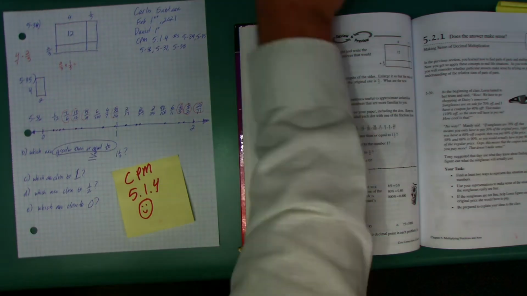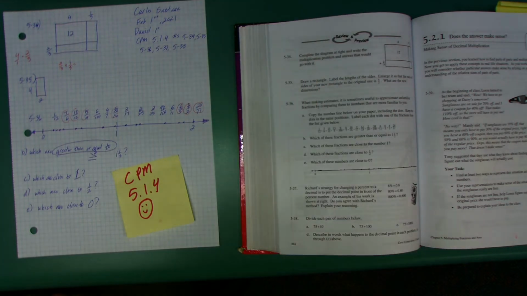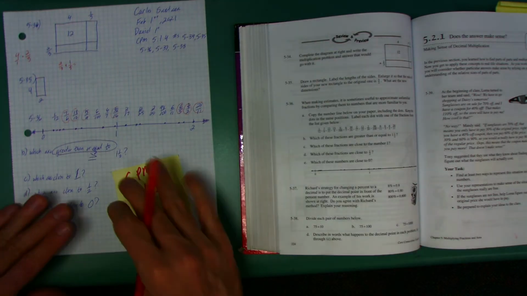Hey, how are you, everybody? Hopefully, everybody did well on this homework assignment. Didn't have too much trouble. Let's go ahead and go over it.